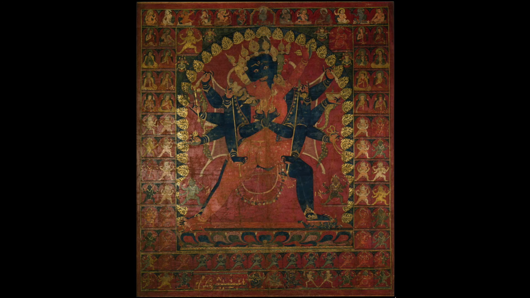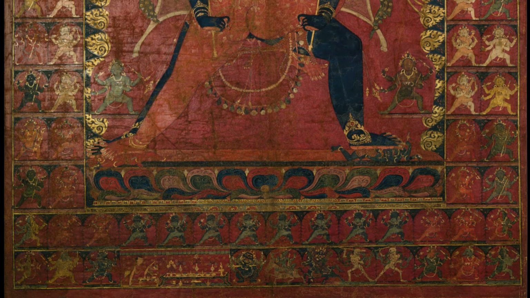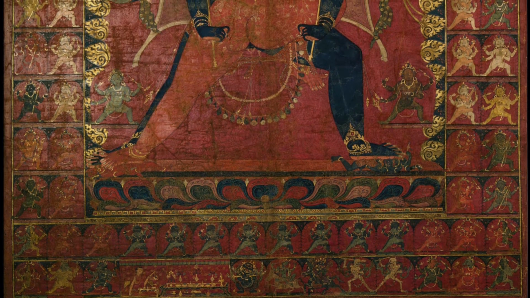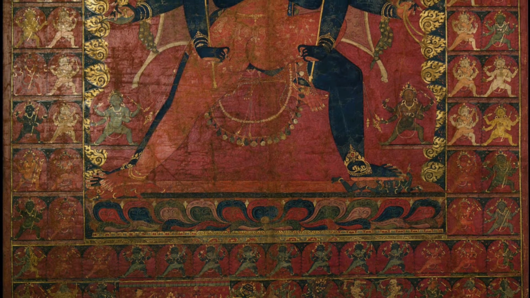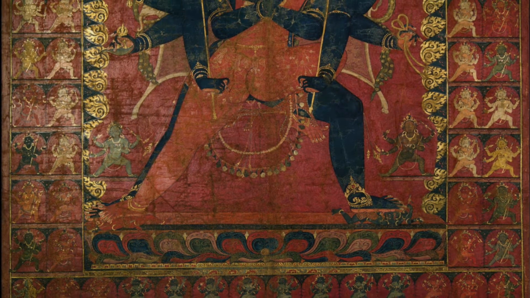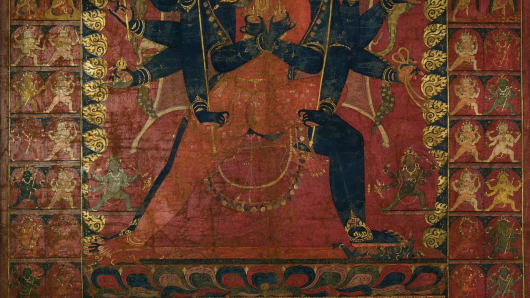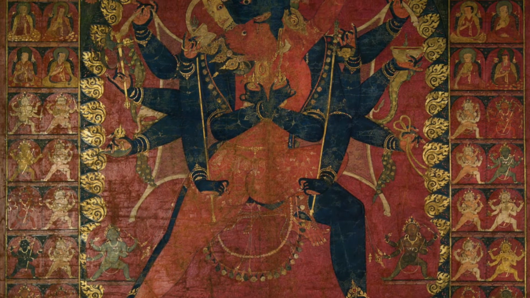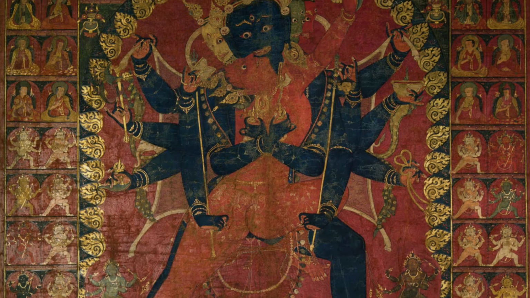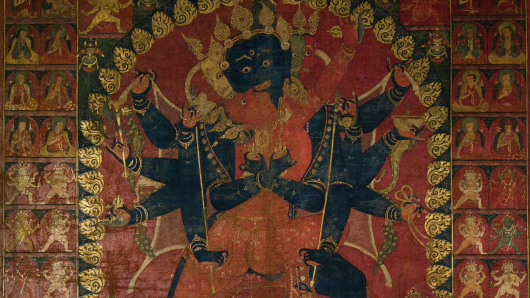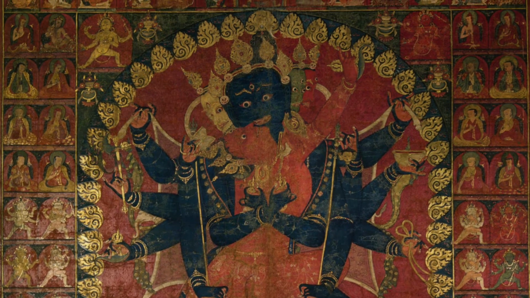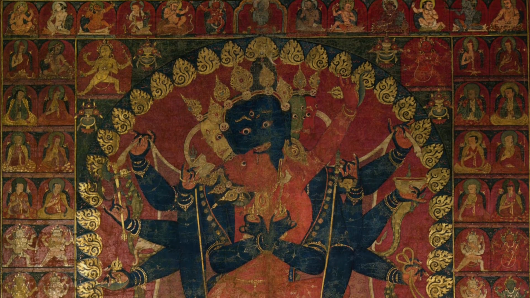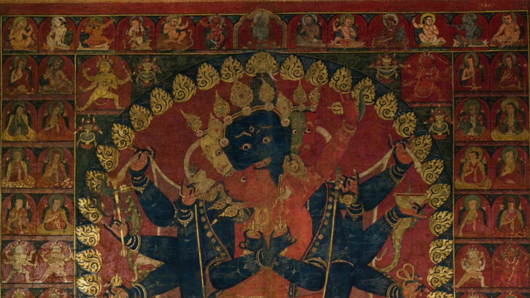Register composition is actually an earlier style. This is more of an Indian and Nepalese style of painting and religious painting, where you draw horizontal and vertical lines on the canvas, and then you place the lineage figures of a particular tradition, and then in some cases, all of the different deities from the mandala.